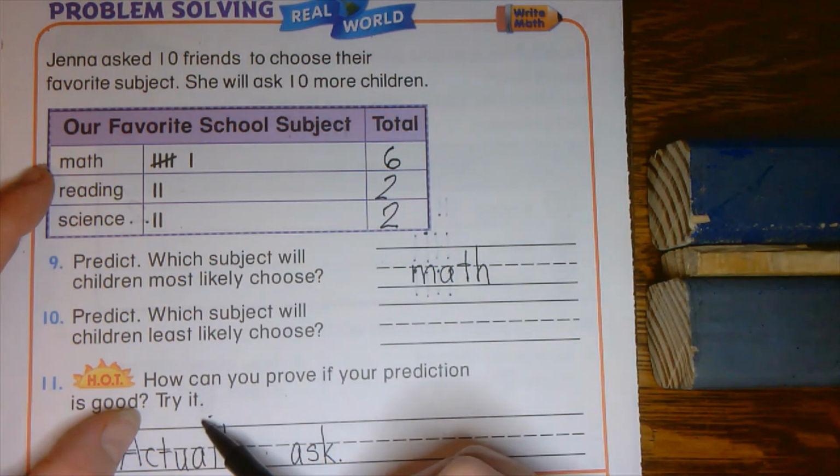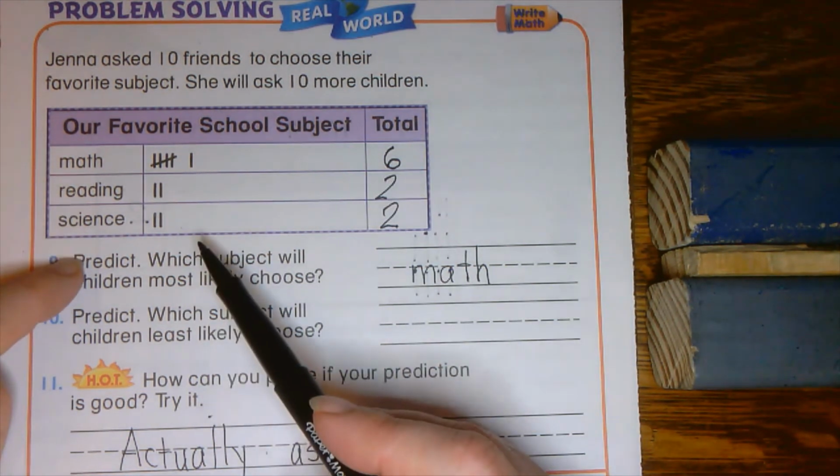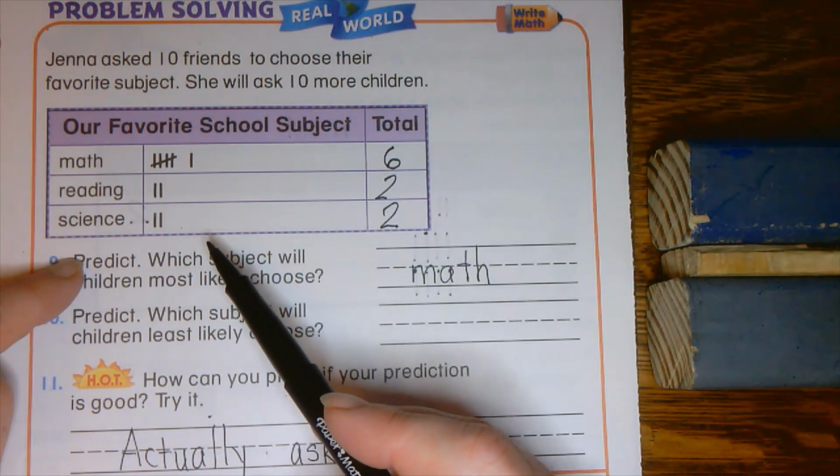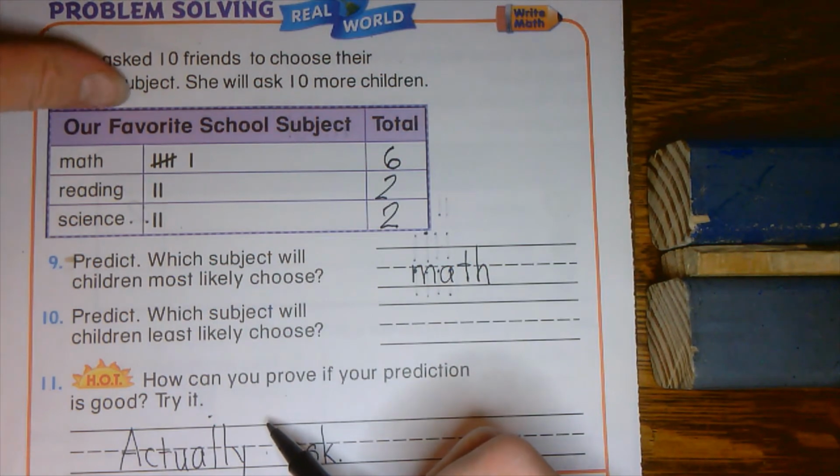You can ask your family members which ones their favorites are. Maybe you have a brother or sister who could ask some of their classmates. Maybe you have some cousins that your mom or dad could call for you and ask if you want to try it. You don't have to try it, but if you want to, you can.